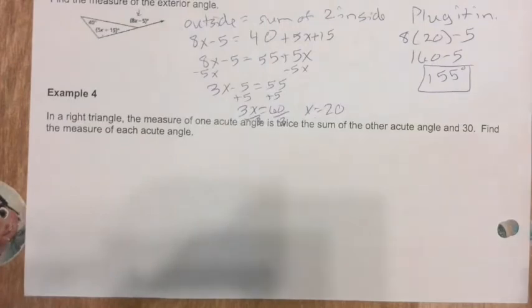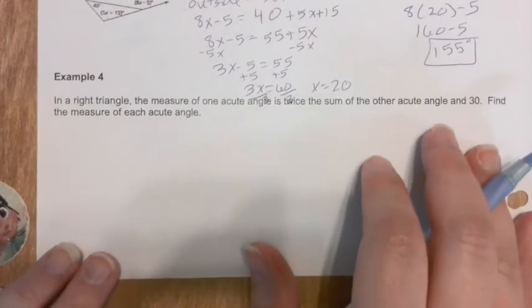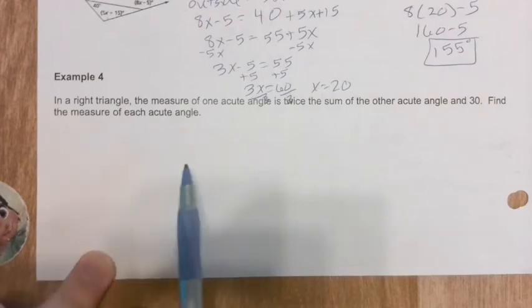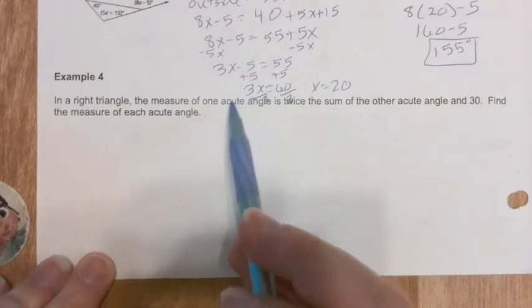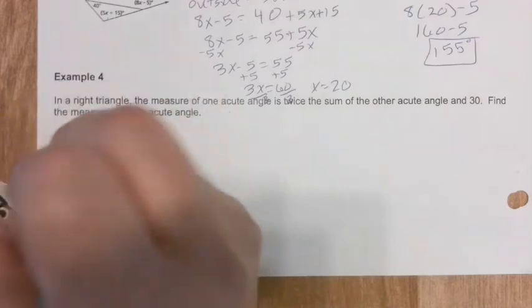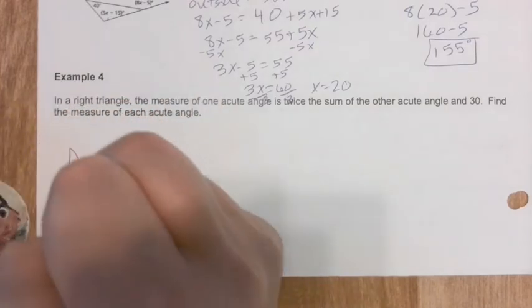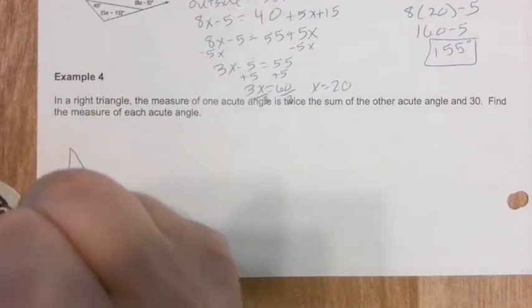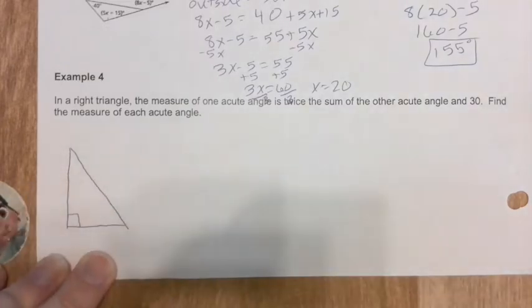All right, example 4. In a right triangle, the measure of one acute angle is twice the sum of the other acute angle and 30. Find the measure of each acute angle. Now, example 4 causes a lot of fear sometimes because this is a story problem, kind of. It doesn't have a picture. So the best thing to do is to make a picture. If you don't have a picture and you want a picture, draw one.